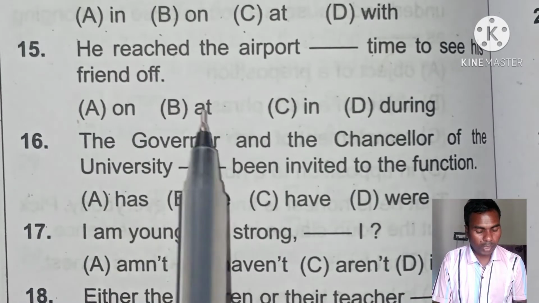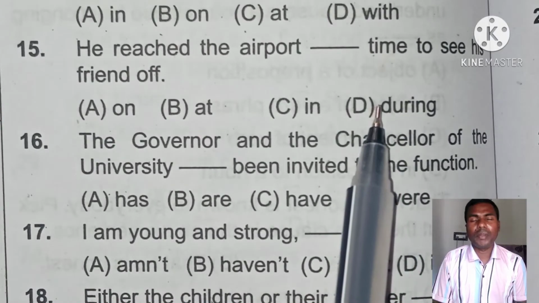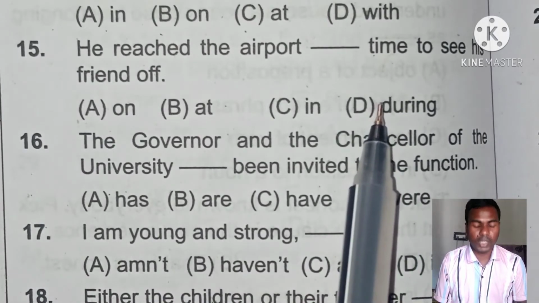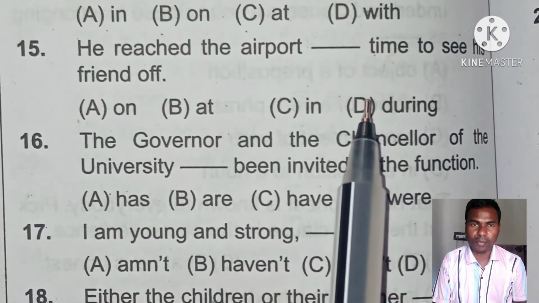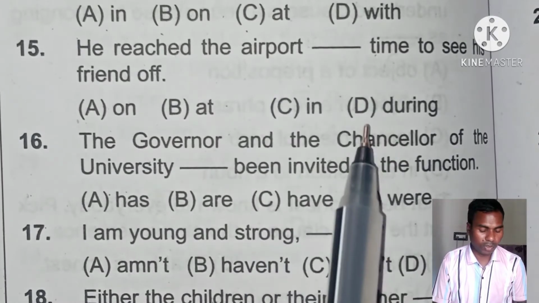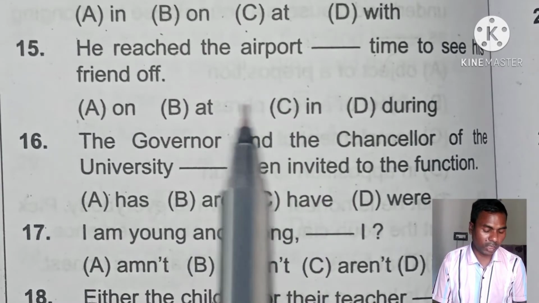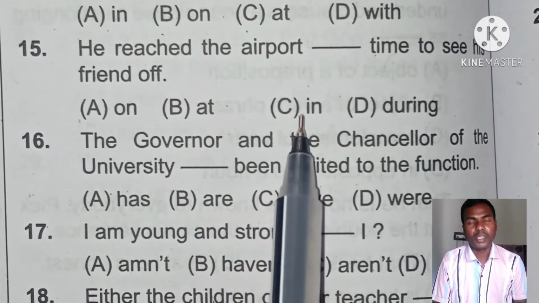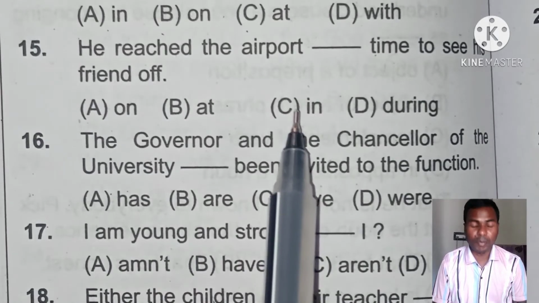You have on time, at time, in time, during time. During is used when there is a series of time or an action which started and went on for some time. You don't have any action started and going on. So during you cannot write. On time is exact time. In time means a little before time.